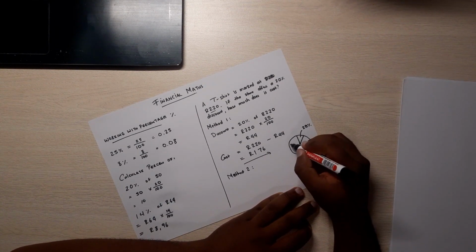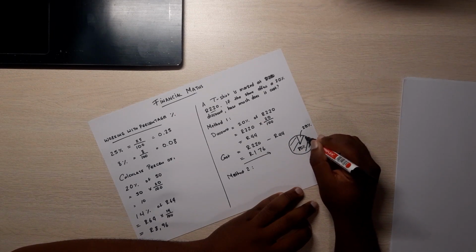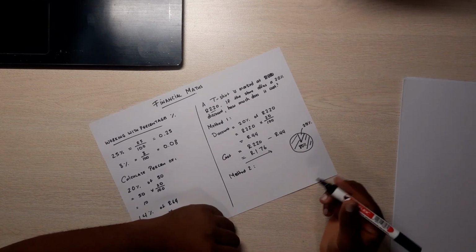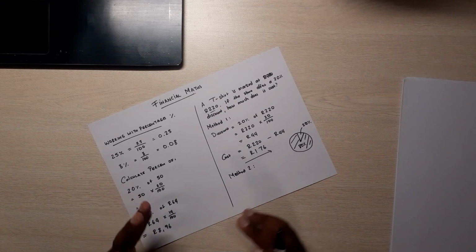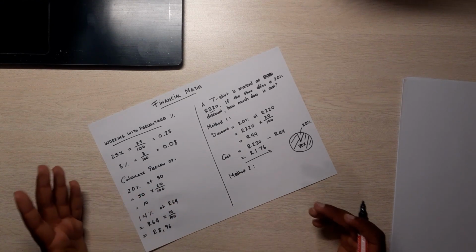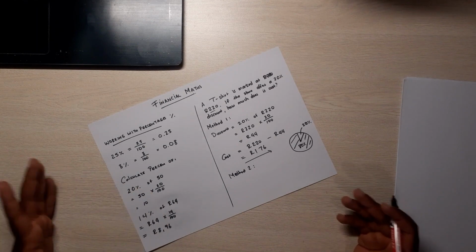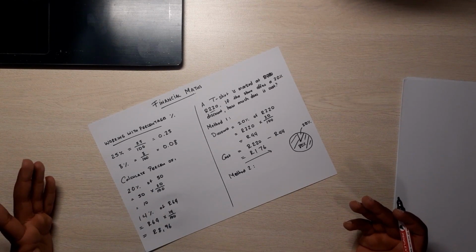So what's left? 80% is left. All we do here is we know there's a discount of 20%, the original price is 100%, and you just take off 20% and you're left with 80%.